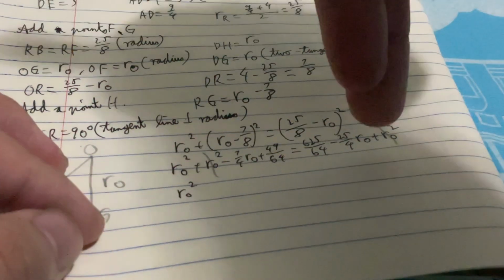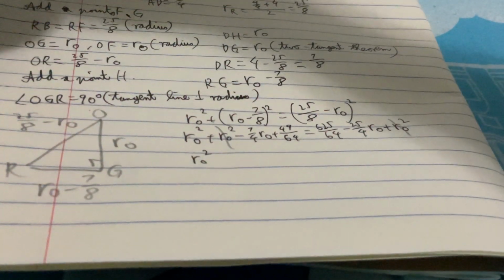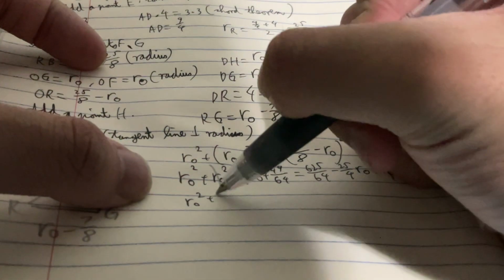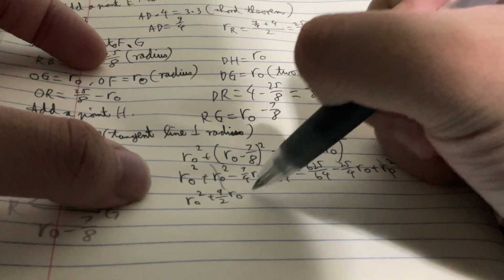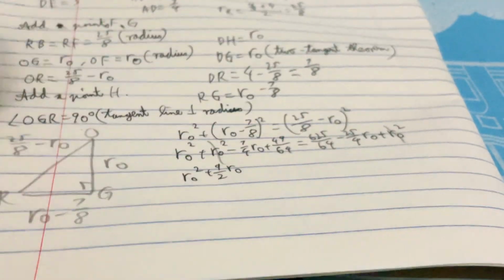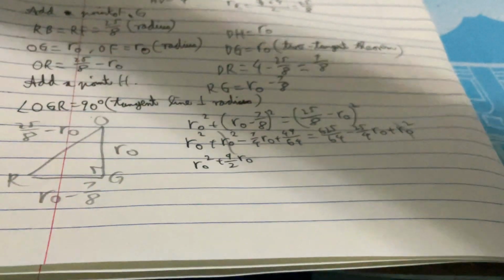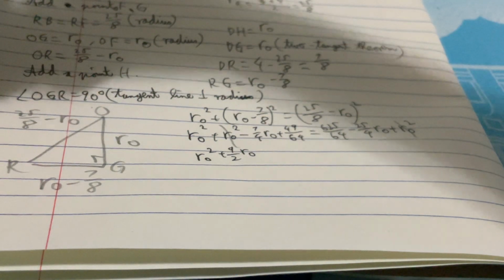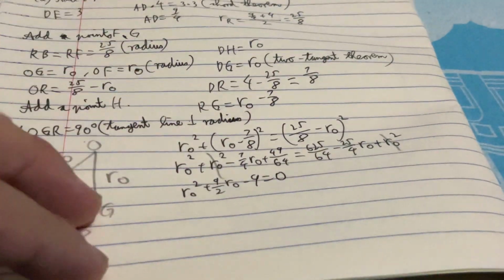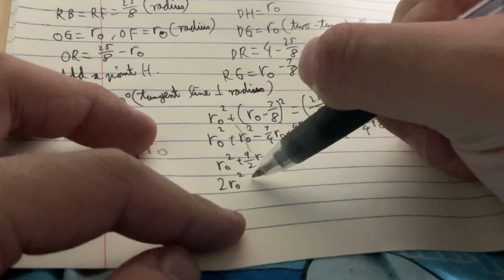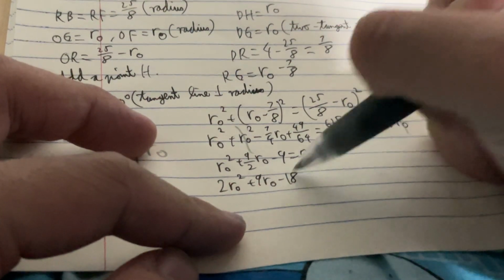And then on the left hand side, you only get RO squared. And then I'm going to move this to here. So 25 over 4 minus 7 over 4, you're going to get positive 9 over 2 RO. And then I'm going to move the constant term from here to here. So 49 over 64 minus 625 over 64, you are going to get negative 9, is equal to 0. And then we are going to multiply by 2, so you can get 2 RO squared plus 9 RO minus 18 is equal to 0.